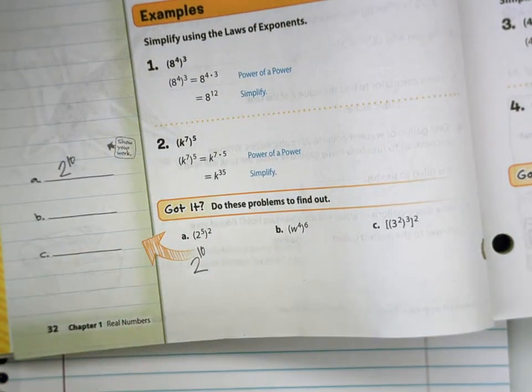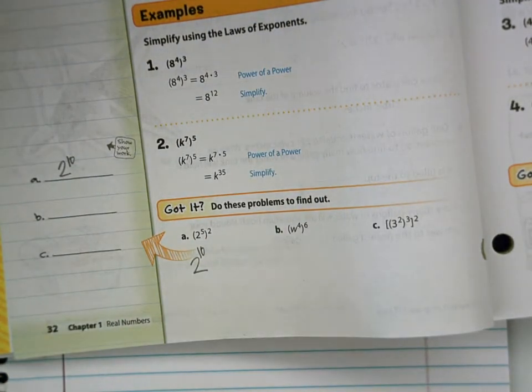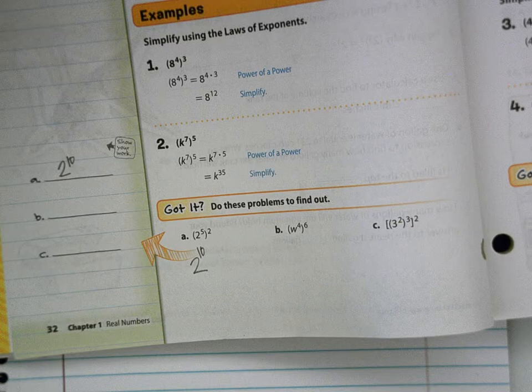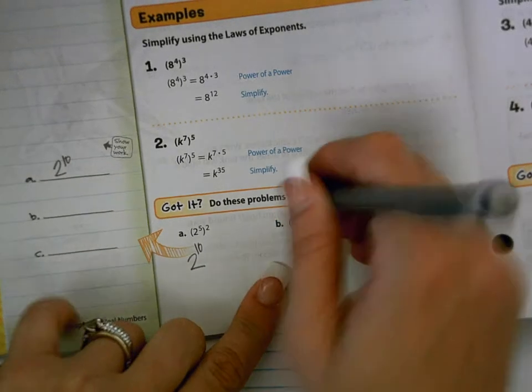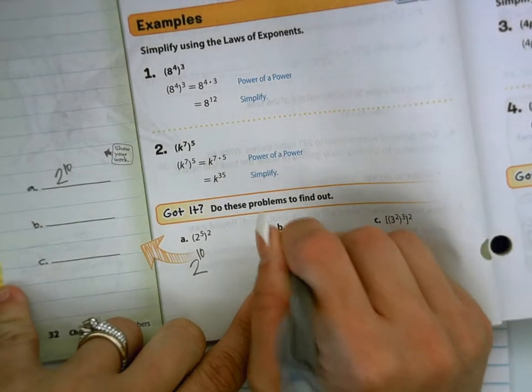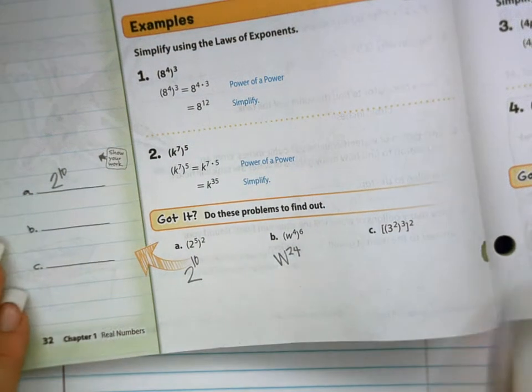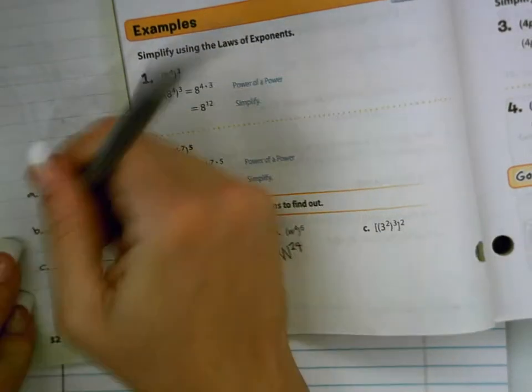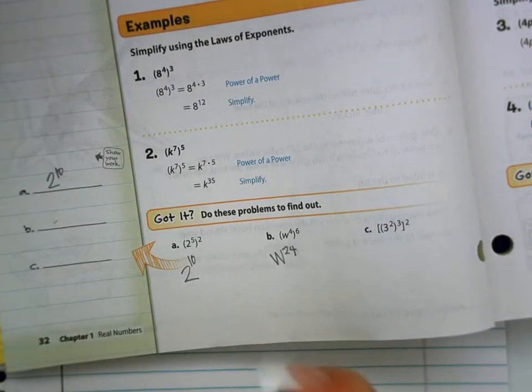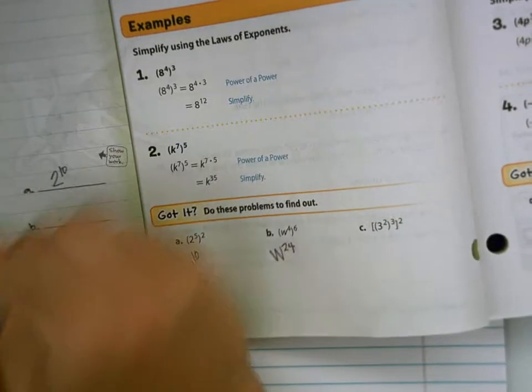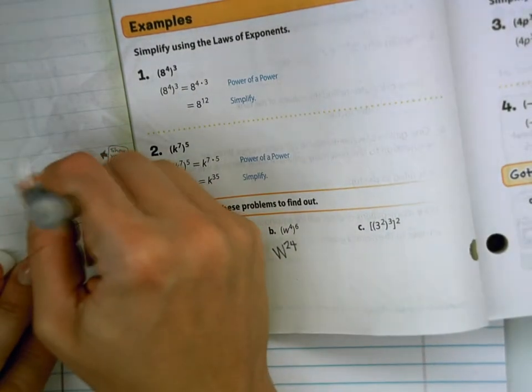Okay, have we finished the B question yet? Yeah, most of you are done. Okay, what did we get for the B question? So W to the 4th raised to the 6th power. Eric. W to the exponent of 24. Did anyone get a different answer for that? No, we're all pretty happy with that? Okay, so yes, and I totally agree because you are correct. W to the 24th power.